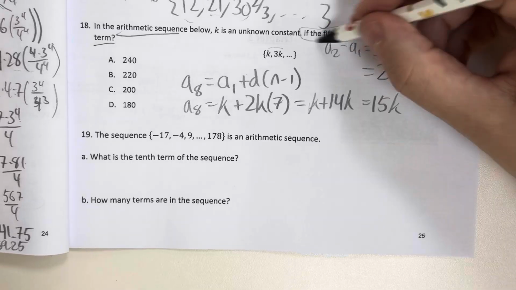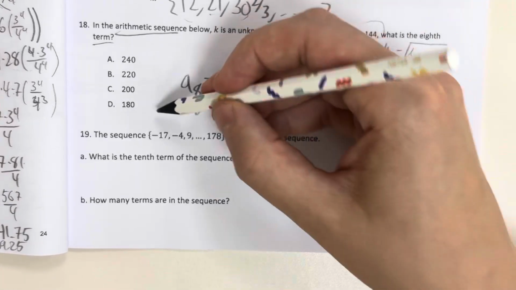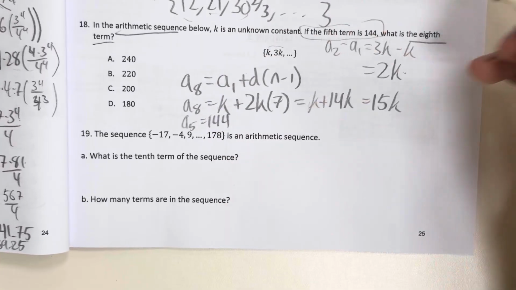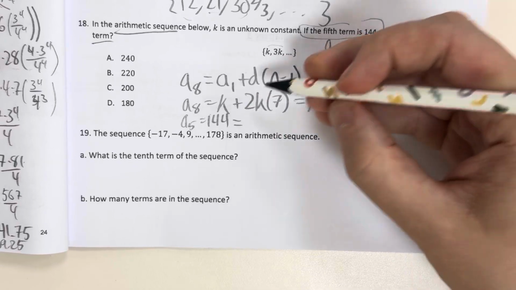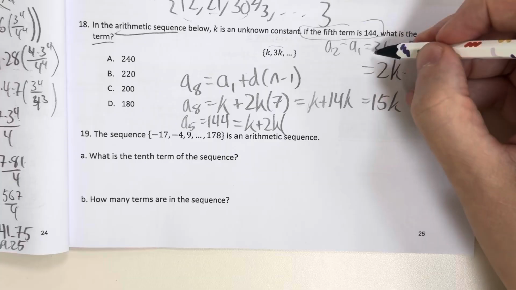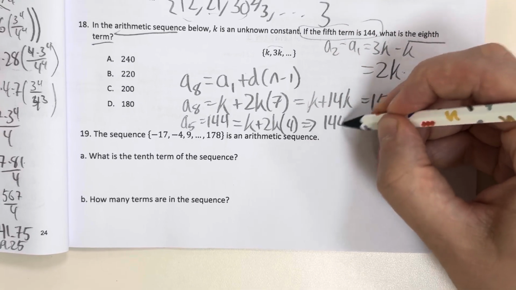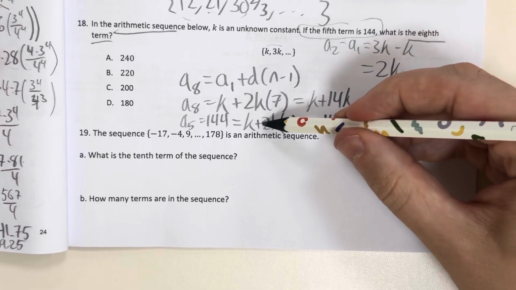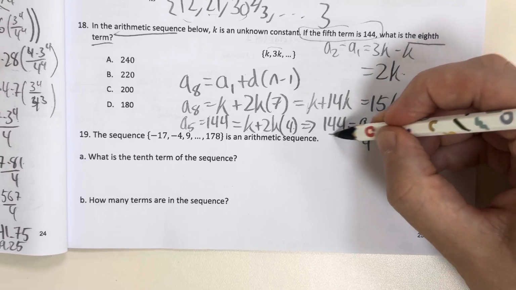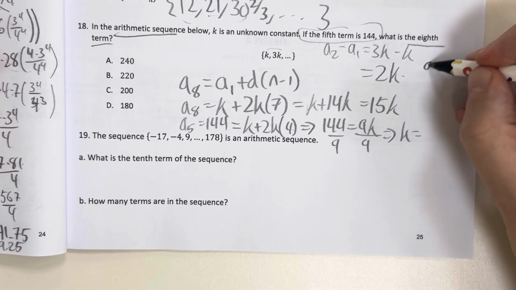I need to use this. The 5th term is 144. So let's plug in for the 5th term here. The 5th term is 144, and the 5th term must be k plus 2k times 5 minus 1. So that's telling us that 144 equals k plus 8k, 9k. Now we can solve for k. 144 divided by 9.